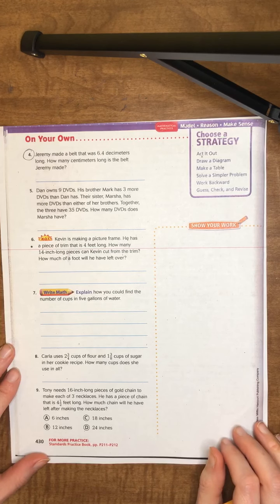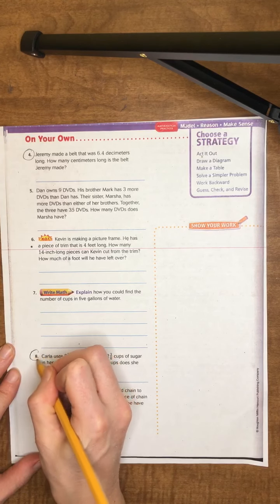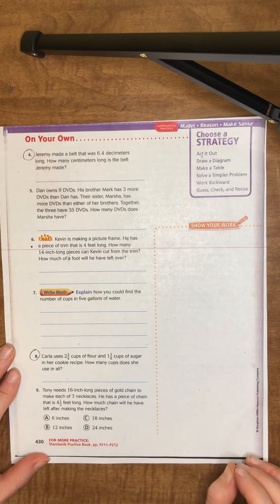Jeremy made a belt that was 6.4 decimeters long. How many centimeters long is the belt Jeremy made? 8. Carla uses 2 3/4 cups of flour and 1 3/8 cups of sugar in her cookie recipe. How many cups does she use in all?